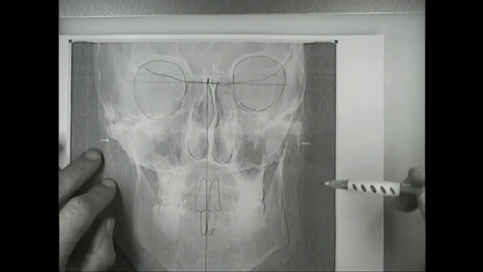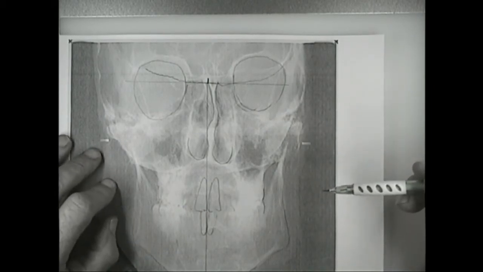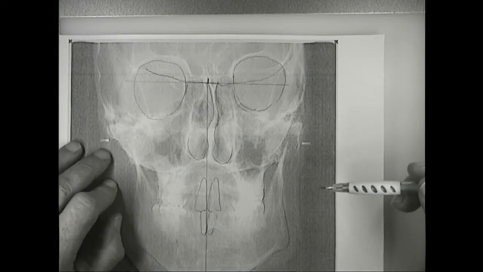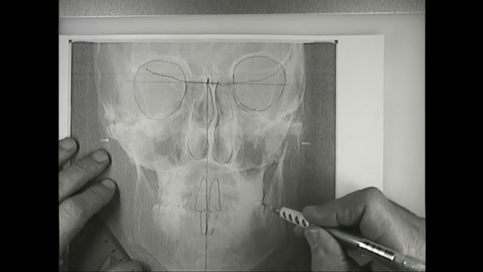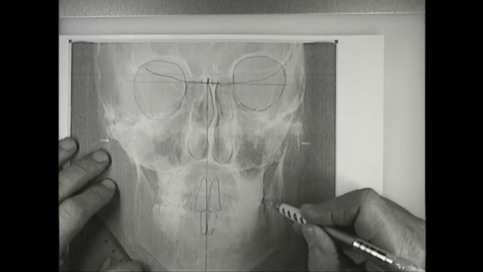Is that the patient that we saw there? Yeah. Is that the one? Because to me it looked like he had a big cant. I'm not sure where the tooth is here.